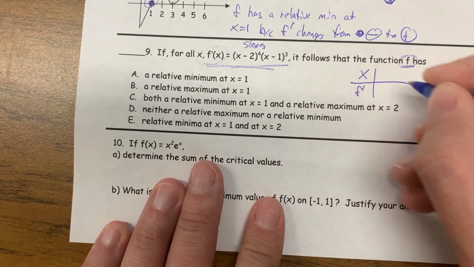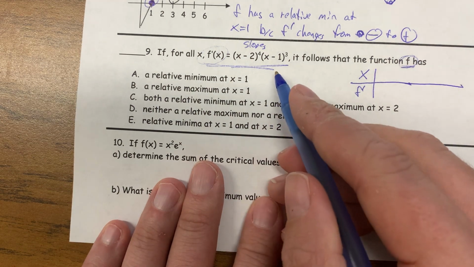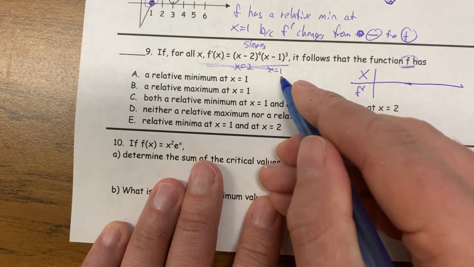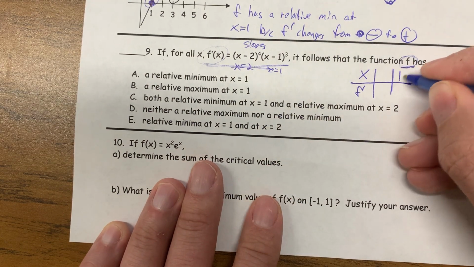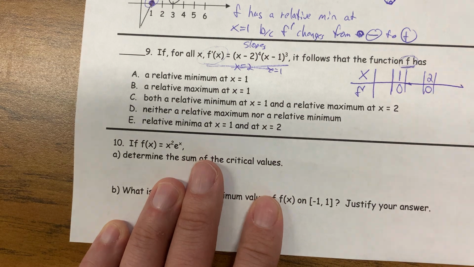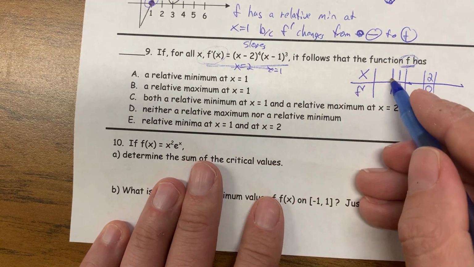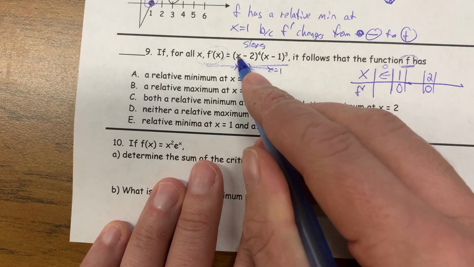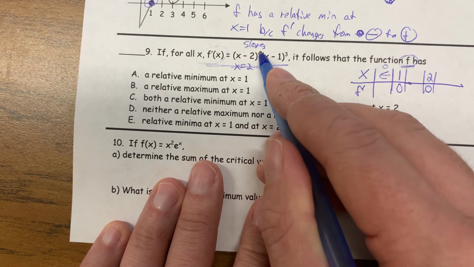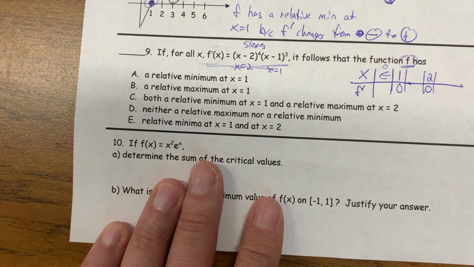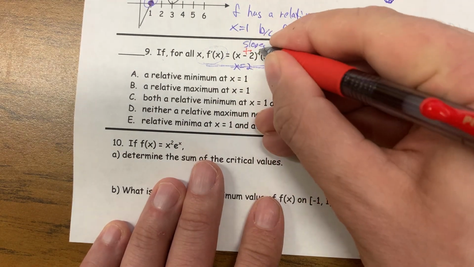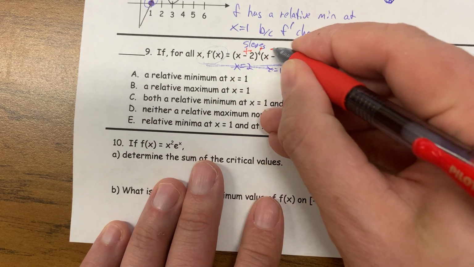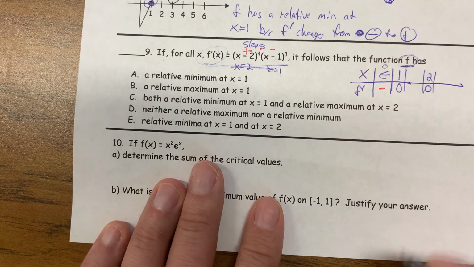So f prime, what goes in our sign chart is the critical value, so x equals 2 and x equals 1. We need to make sure we put 1 first. We have to go in order from smallest to biggest. Those are the two critical values. And if I pick a point to the left of 1, like 0, I'll get 0 minus 2 is negative, but negative to the 4th power is a positive. I'll get a positive times 0 minus 1 is a negative to the 3rd power is a negative. So a positive times a negative is a negative.